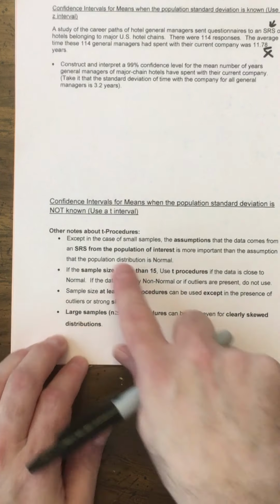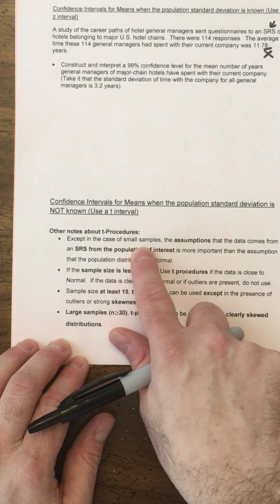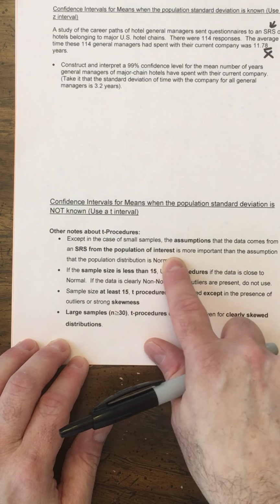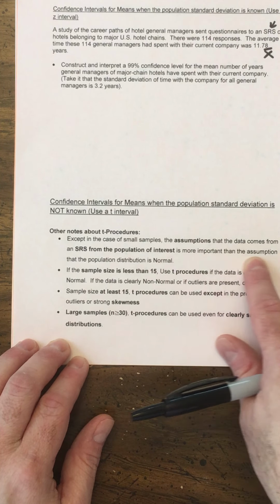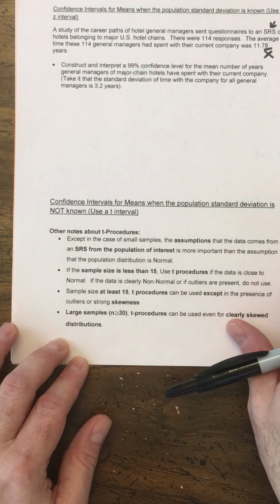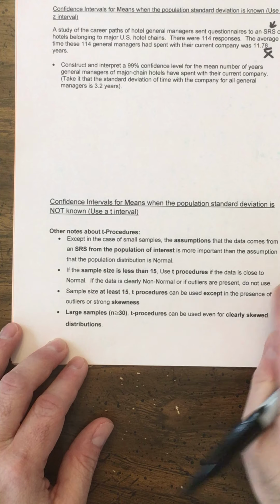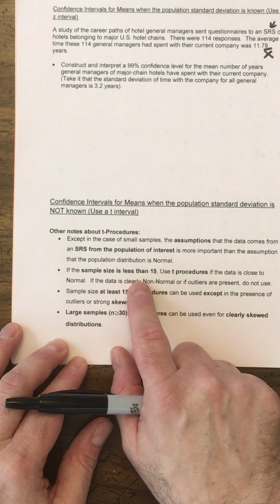A couple of things. Except in the case of small samples, the assumption that the data comes from an SRS of the population is the most important assumption. Okay, so that's really important. For the population, for normality, of course CLT is always going to apply, but T procedures are robust.